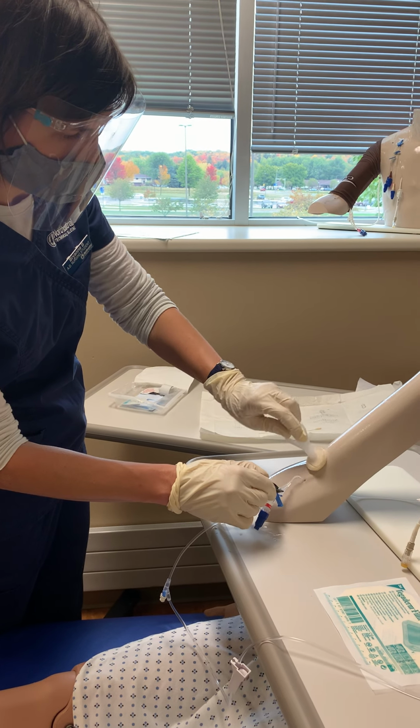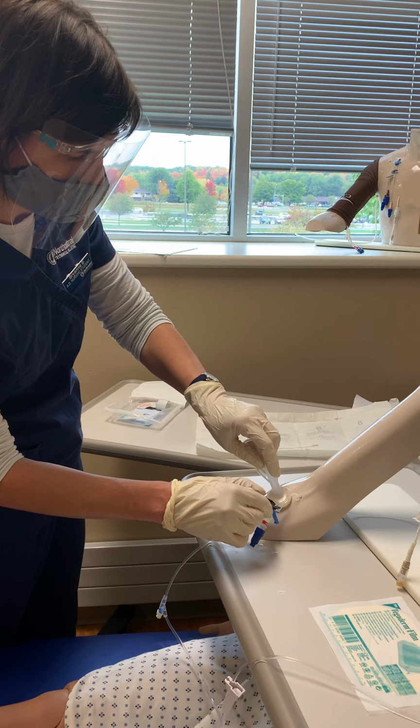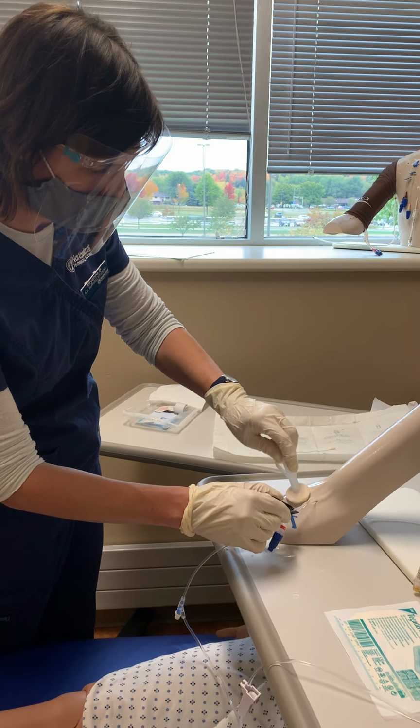Timing again is according to my facility's protocol, at least 30 seconds. And I am scrubbing. I don't want to rip at the patient's skin, but I do want to make sure that I am getting it good and cleansed. Okay, so we're going to say that that is the 30 seconds. I'm now letting it dry. And I can set this guy down.